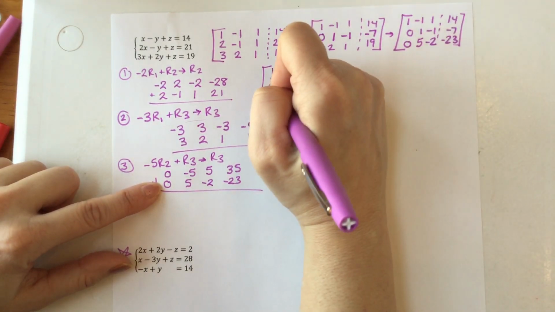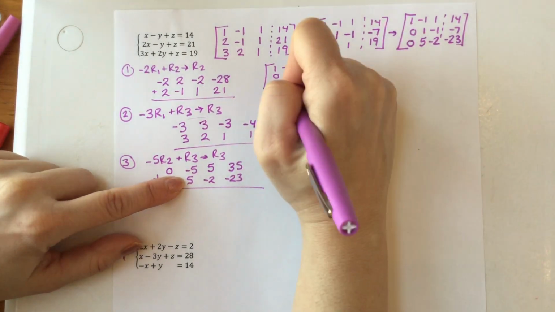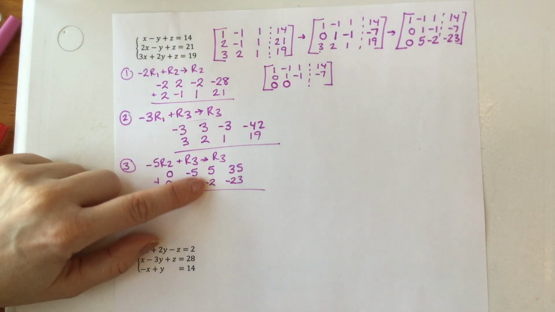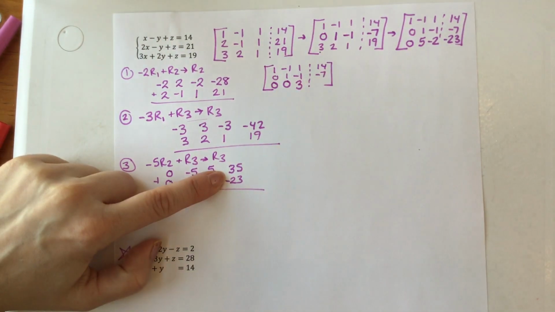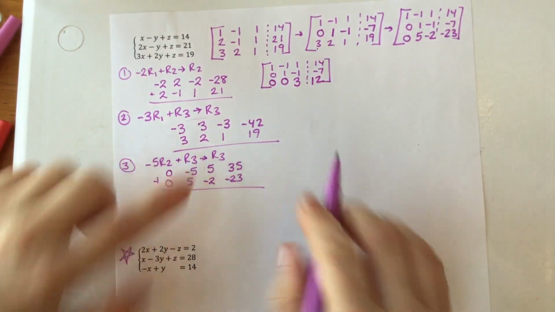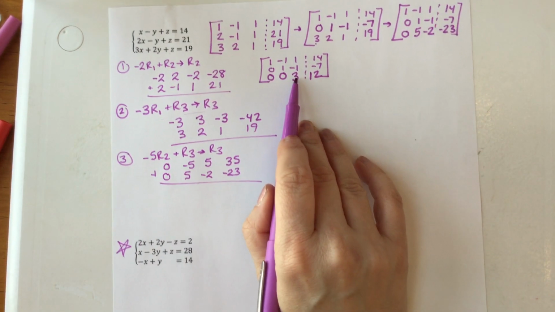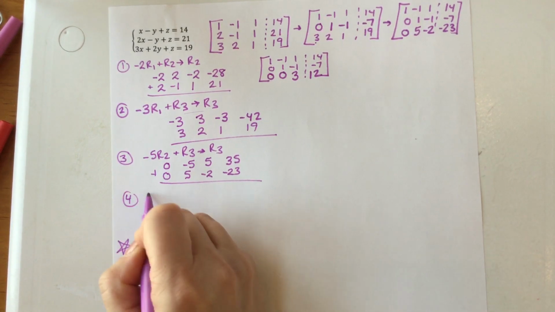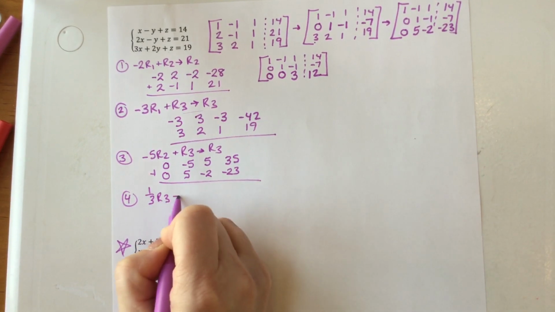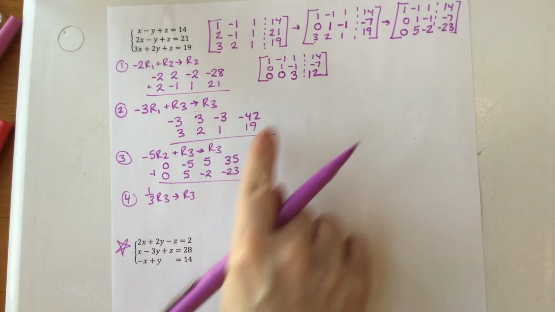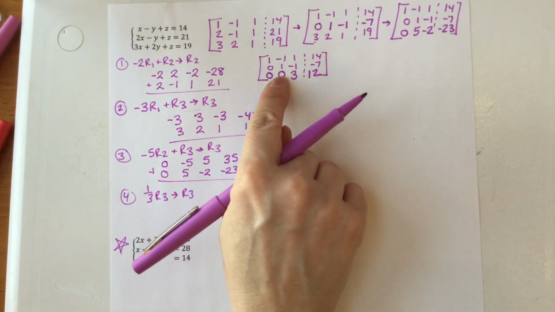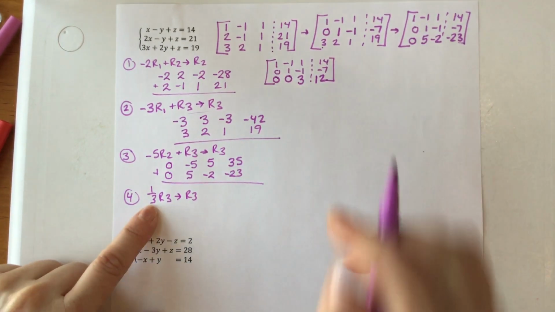0 plus 0 makes 0. Negative 5, positive 5 makes 0. Positive 5 minus 2 is 3. 35 minus 23 is 12. Now I want this to be a 1 because then we have row echelon form. So if I take 1/3 times row 3, I would have row echelon form, because then I'd have my bottom corner of zeros and my main diagonal would be 1s.